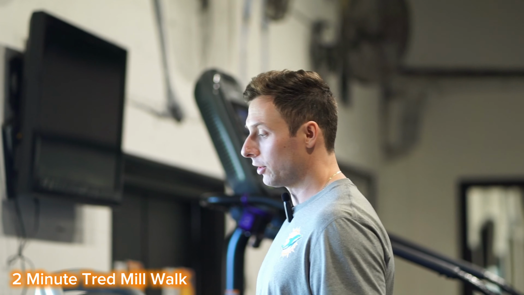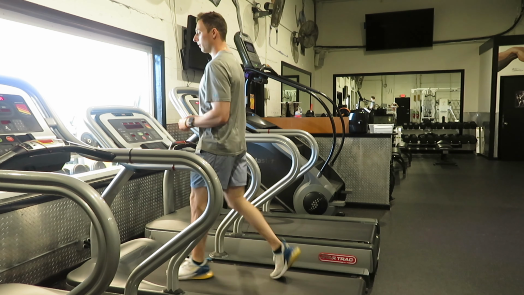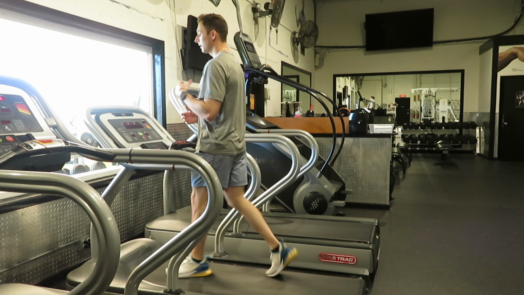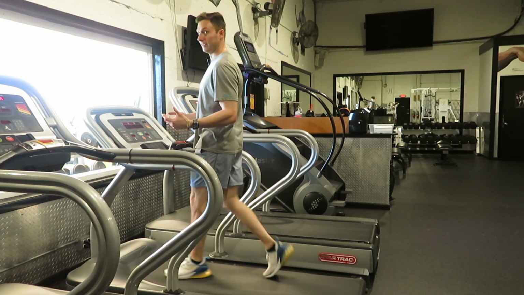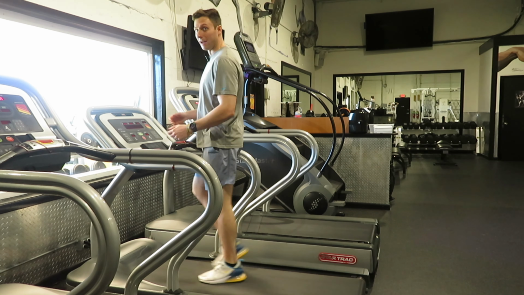Okay, so the first thing we're going to do is our 2-minute treadmill walk. Again, it's always good as a general portion of your warm-up to raise your heart rate, get your breathing up a little bit. Obviously, today we're focusing on squats in the lower body, so my cardio is lower body based.